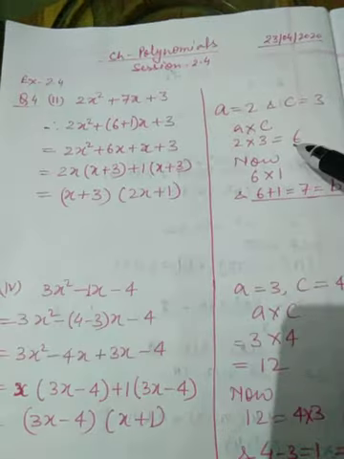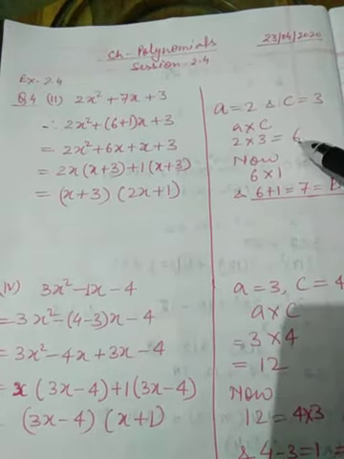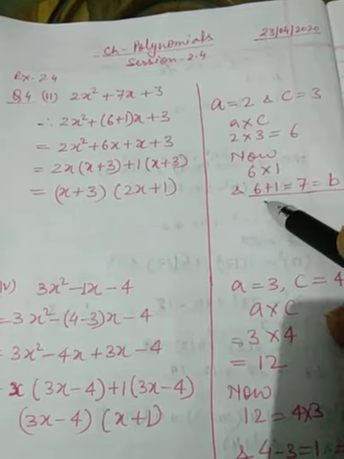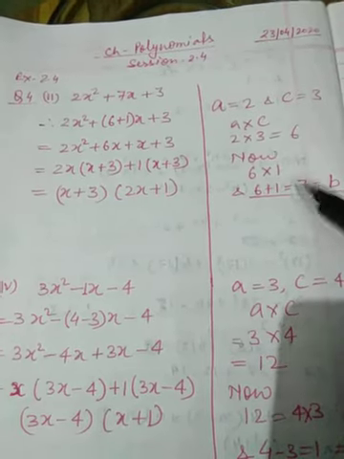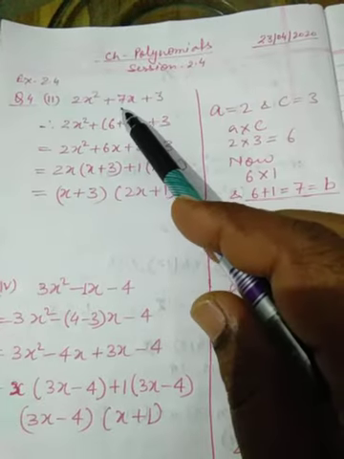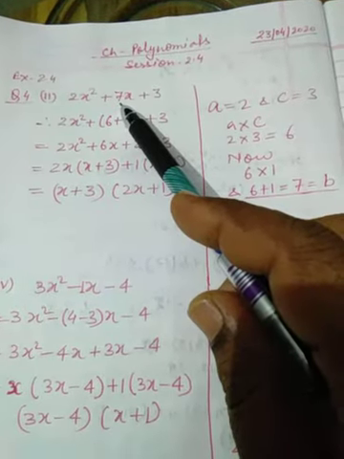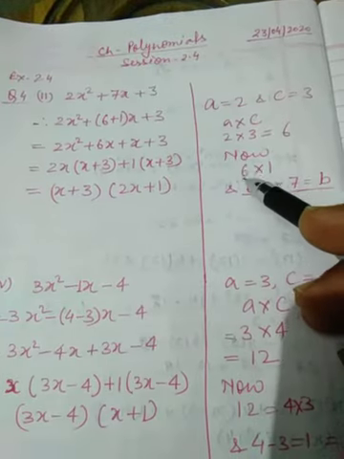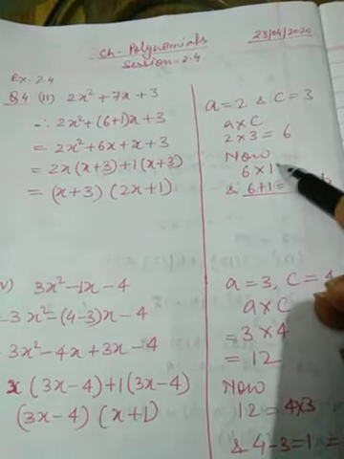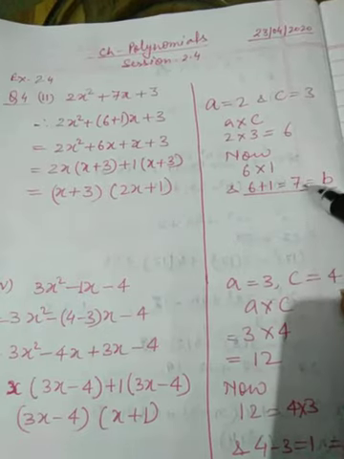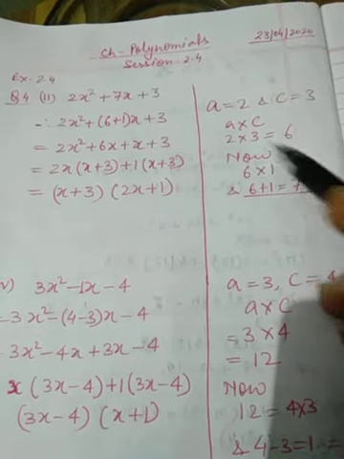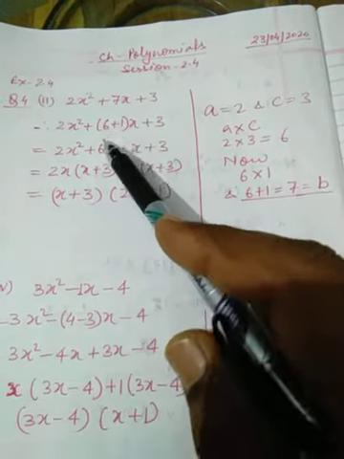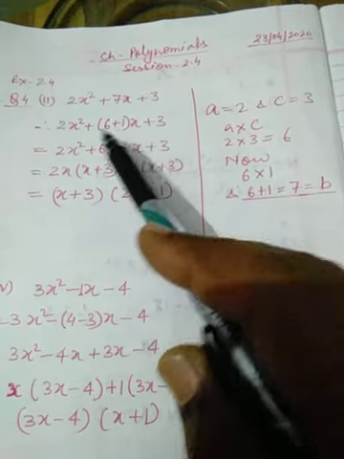So find the factors of 6 such that their product is equal to 6 and their sum is equal to the coefficient of the middle term, b, which is given as 7. So the factors of 6 are 6 and 1: 6 times 1 is 6, and 6 plus 1 is 7. In this way we can split the middle term. So replace this 7 by 6 plus 1.